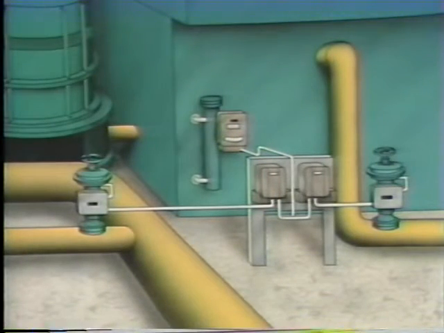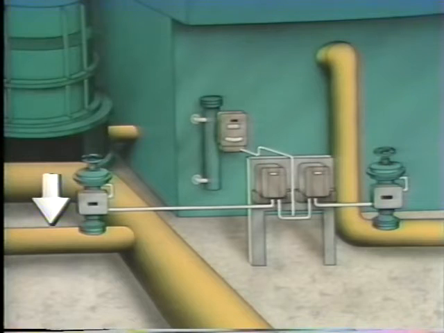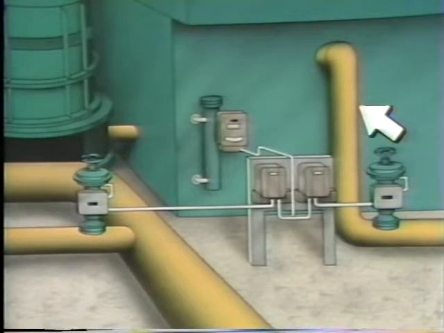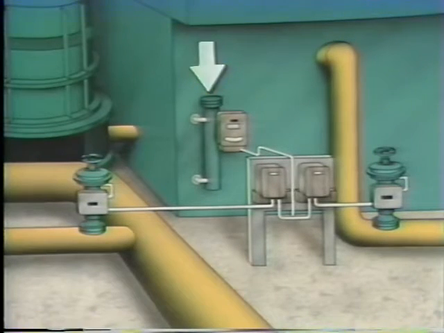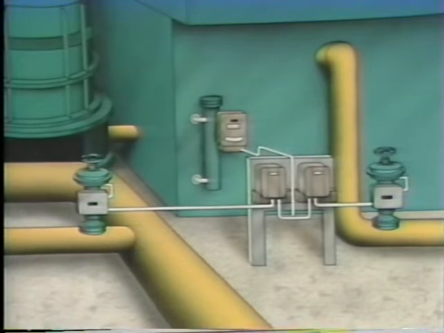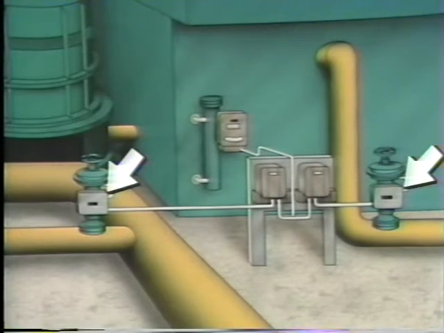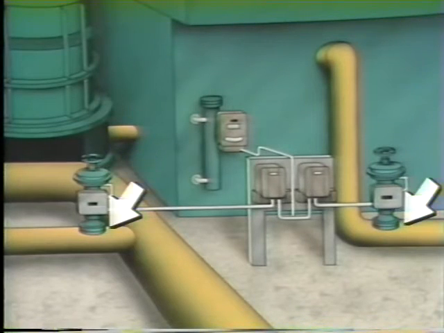This illustration is a close-up view of the system we just looked at. This part of the illustration represents the hot well. Here's the draw-off line and the makeup line. The primary element for the control system is a displacer. The measuring element is this transmitter. This control system has two controlling elements, which are these two controllers. And this control system also has two final control elements, which are the actuators and positioners that operate valves in these pipes.